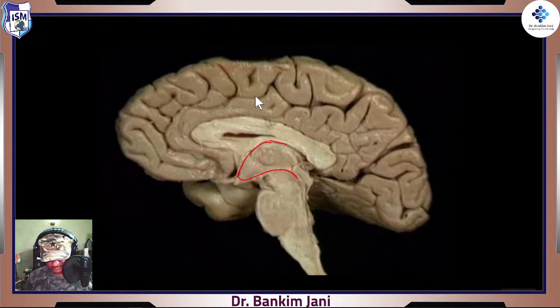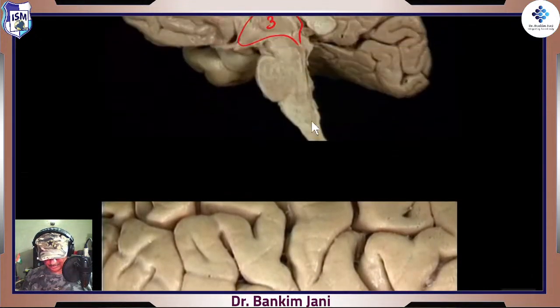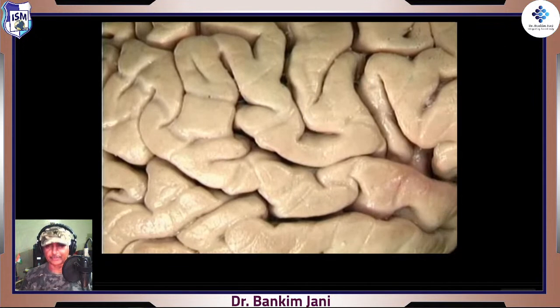This one, that's the third ventricle. So we just write 3, right? That's the third ventricle. Now you know the rest of the structure, corpus callosum, and all those things. Need not write. You know, this is the third ventricle. Let's zoom this. Okay, we'll come back to that.